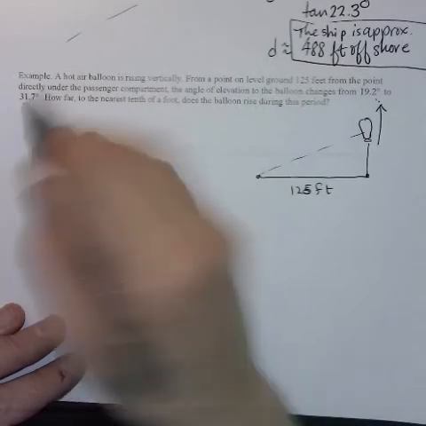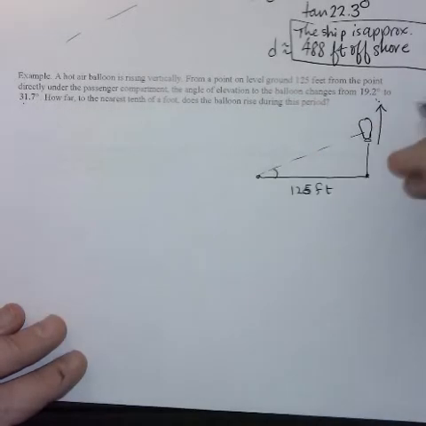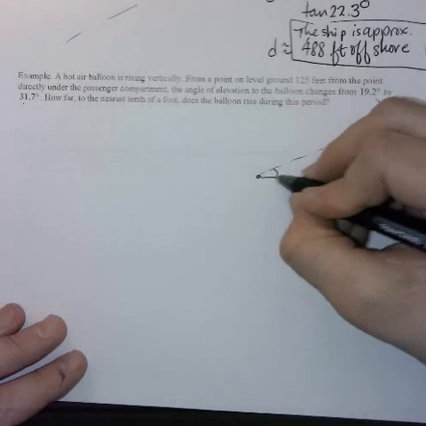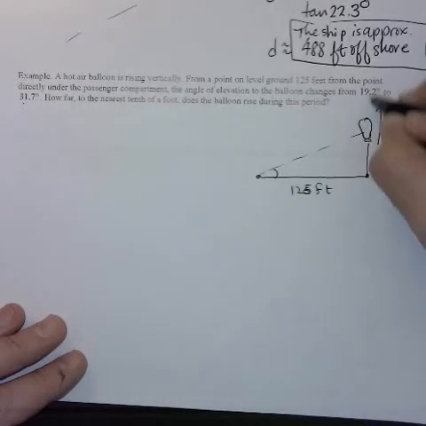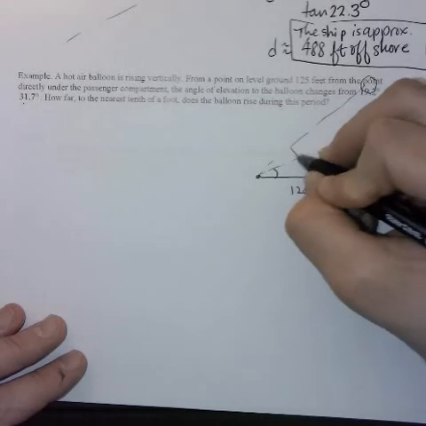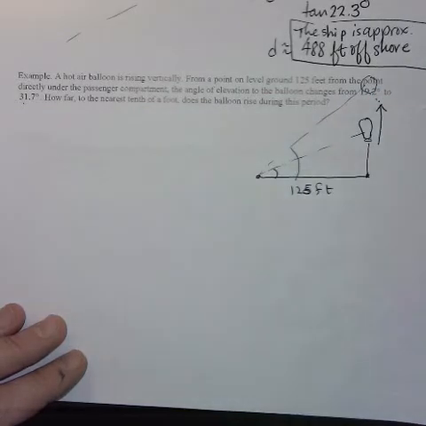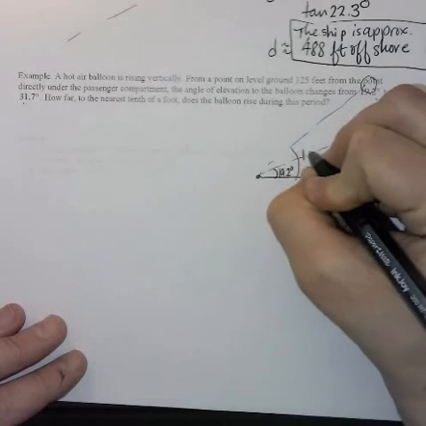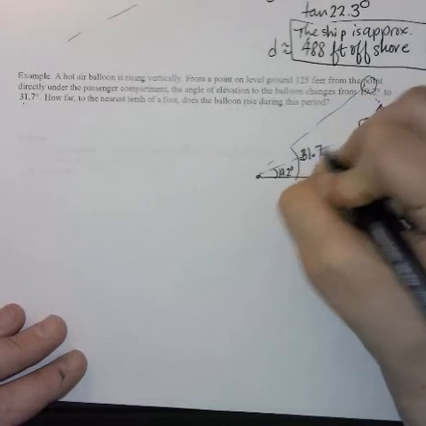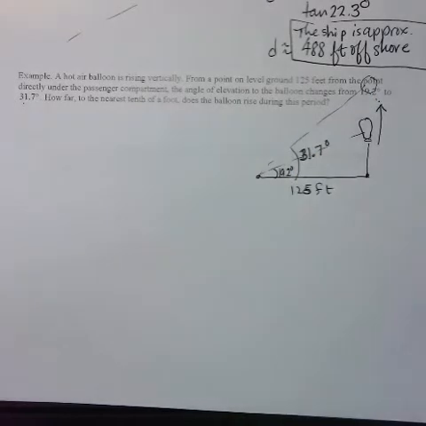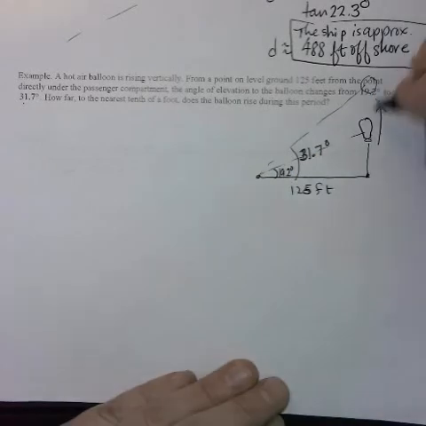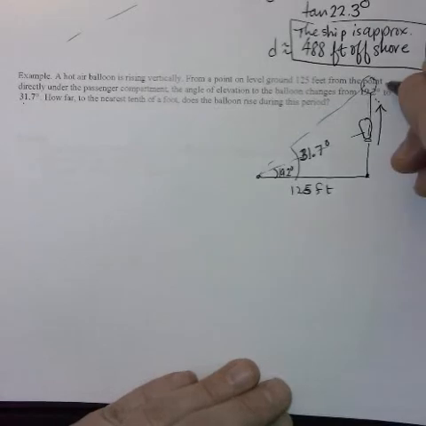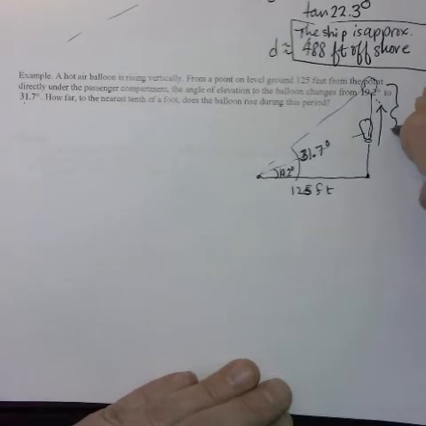Okay, so that means the balloon is rising. Here's our angle of elevation. If the balloon is up here now, the angle gets larger. So say this one is 19.2 degrees, this larger one is 31.7 degrees. Okay, so we want to find how far it rose, so we want to find this distance.